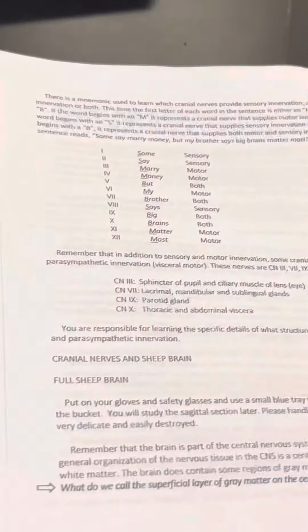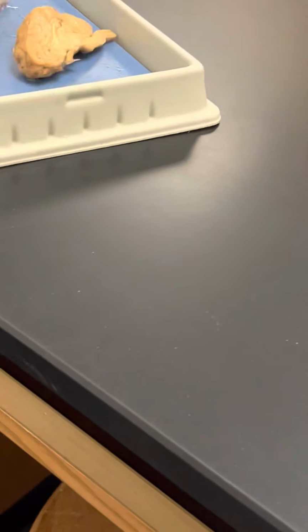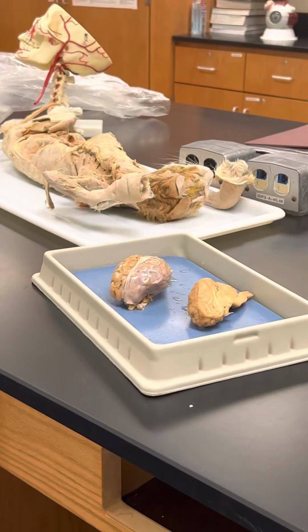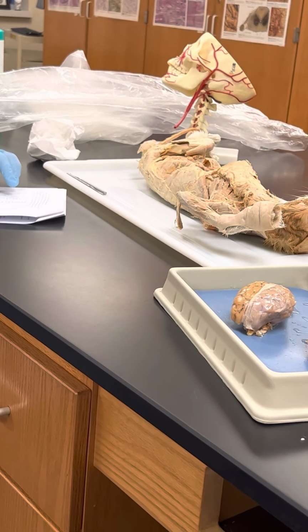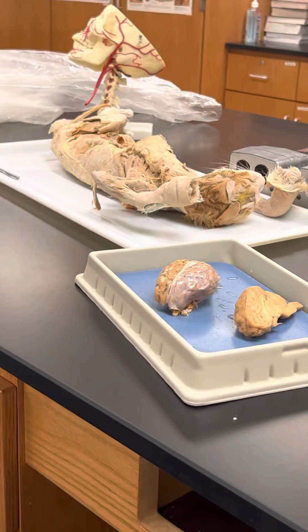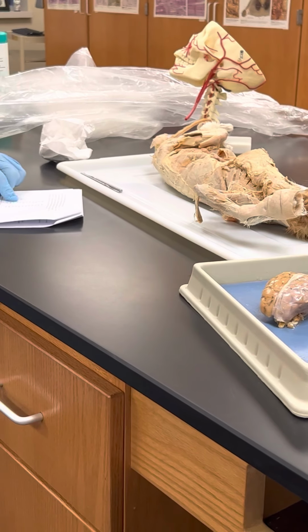This is a great mnemonic. I love this mnemonic because it gives you the order of the nerves, and the phrase is, some say marry money, but my brother says big brains matter most. Again, the B for brains is not the original B. It was cleaned up.